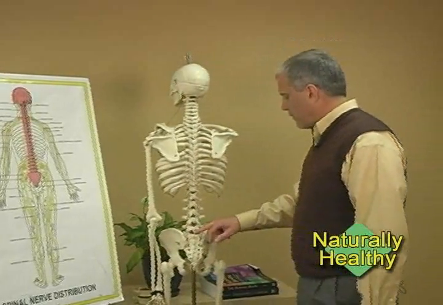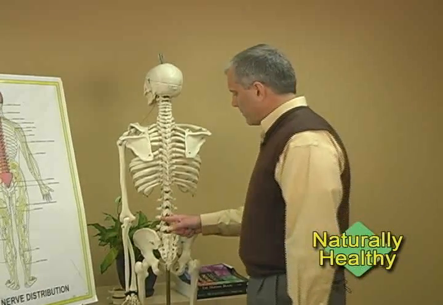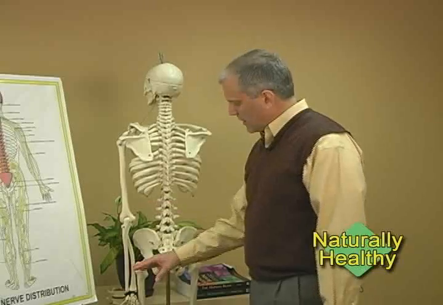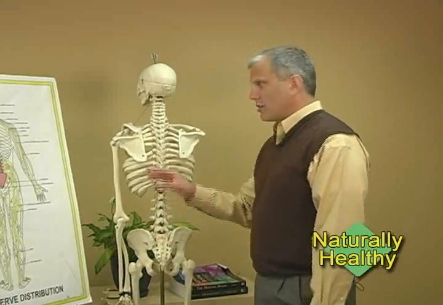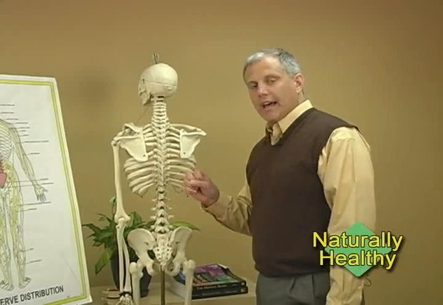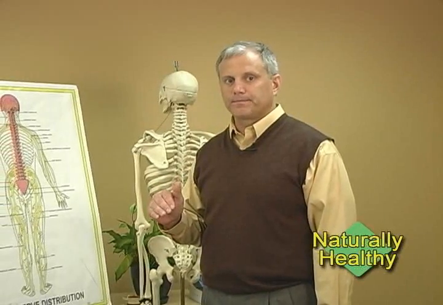Down here, here's L5, 4, 3, 2. So there's L2, 3, and 4. Nerves coming out of there, going down to the front of our leg. Now, they go to a lot of other places, but that's the correlation. That's the map. That is the nerve signals coming out of that part of our spine.